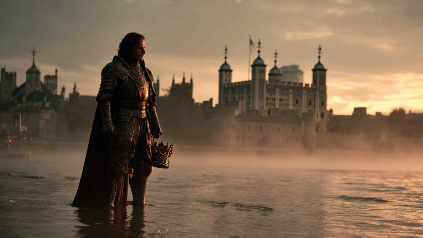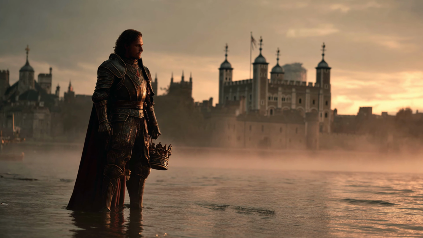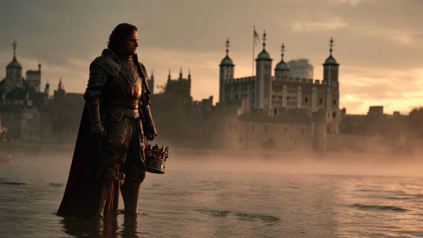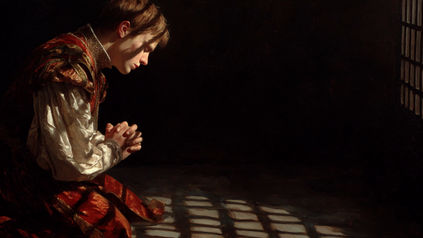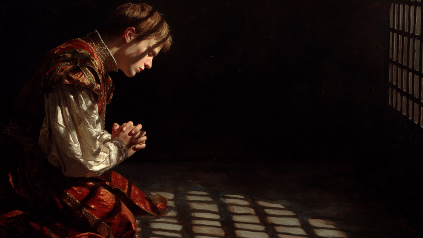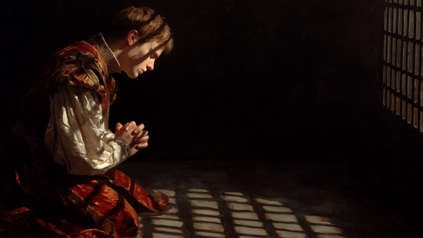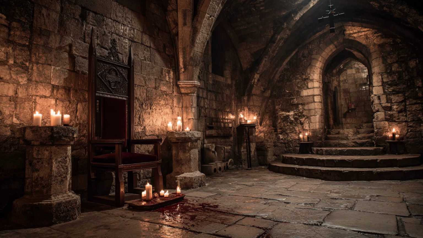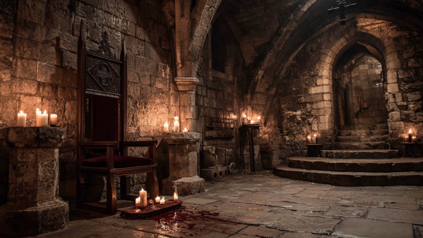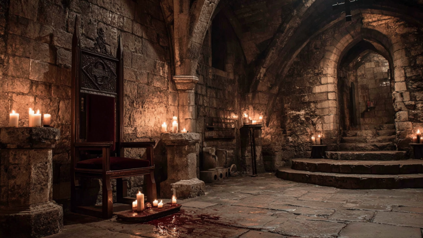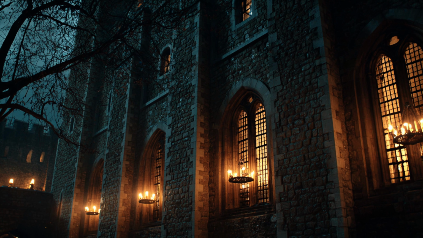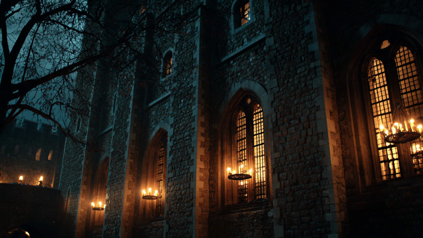Henry VI, frail and broken, was taken to the Tower of London, where candlelight flickered against cold stone walls. There, under the cover of night, the deposed king met his silent end, murdered in his cell, his crown forever lost. The House of Lancaster was no more. Edward IV stood unchallenged, his white rose triumphant at last. And though England lay quiet, its peace was written in blood.